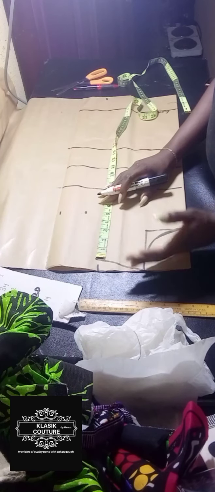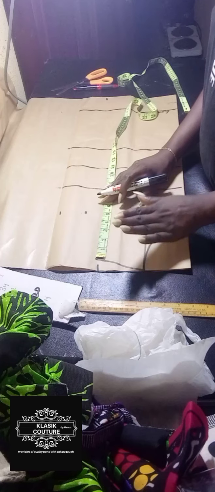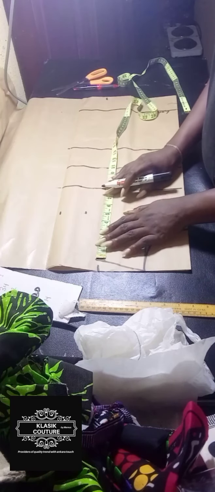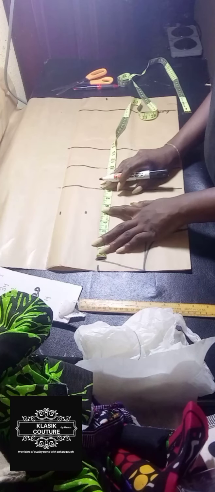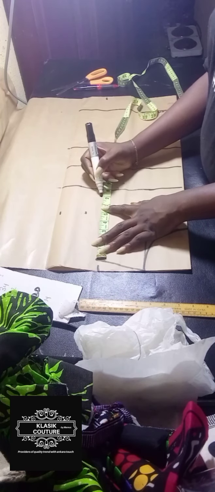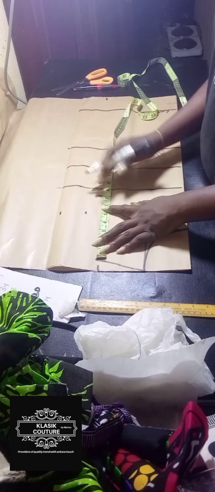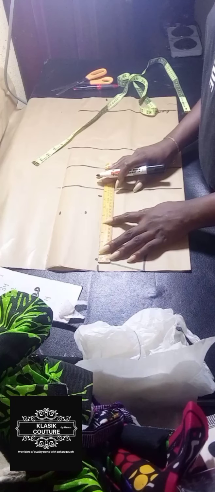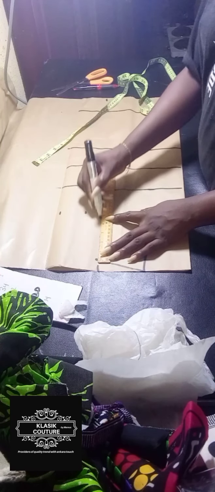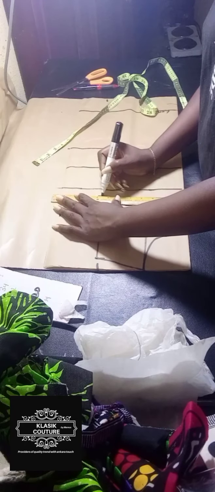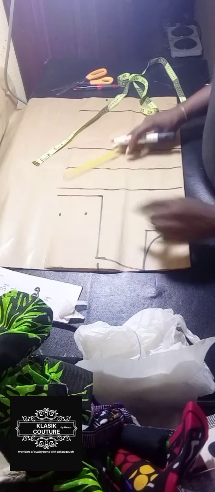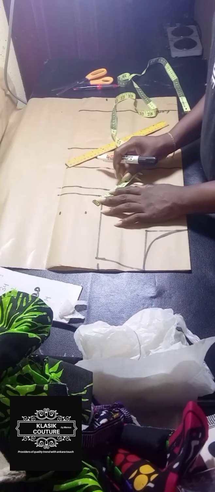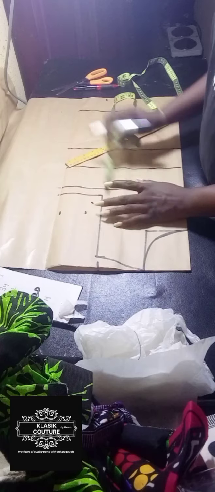The formula I use for my armhole is shoulder measurement divided by 2. That's 7, and that gives you exactly what you want. As you can see here, 7. Mark it here. Then what you do next is to roll down, as you can see here. Then here. Then the same thing you did here to get the curve, you do it here too. Curve, take in by 1, and you curve.